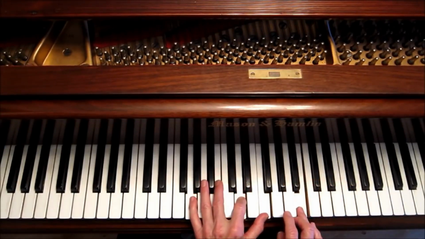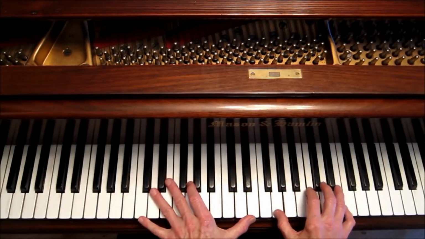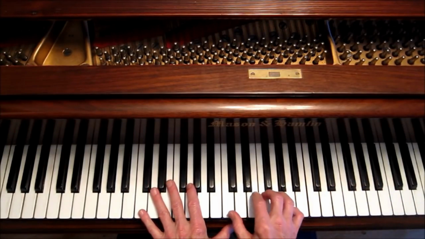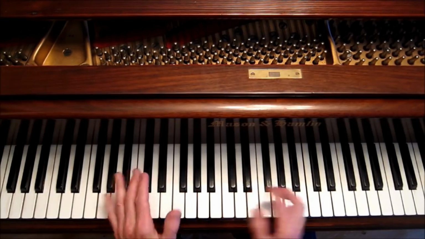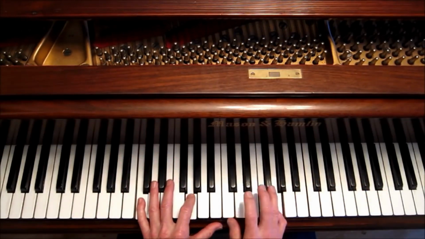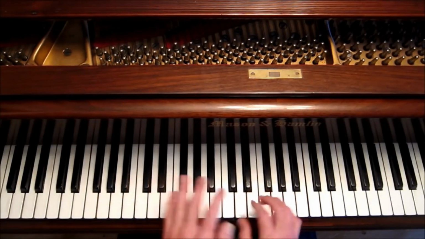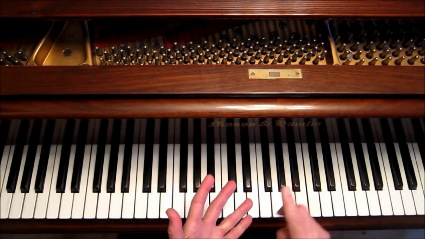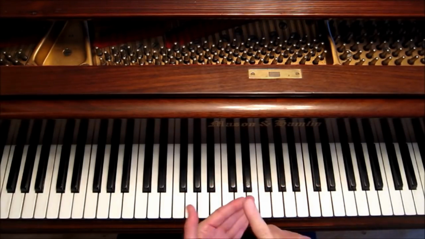G7 to C. Now, if you create a melody, simple, anything, there you have tonic to dominant, dominant to tonic. Within all music, from the simplest to the most complex, you're always going to have the dominant to the tonic, or the 5 to the 1.